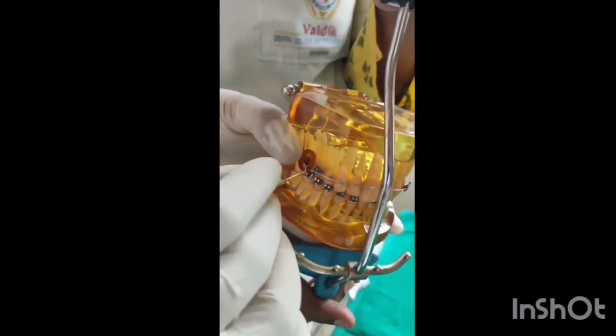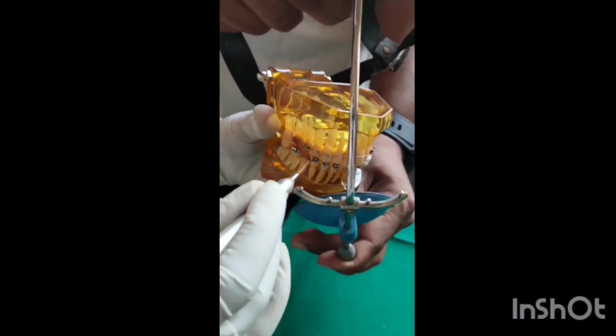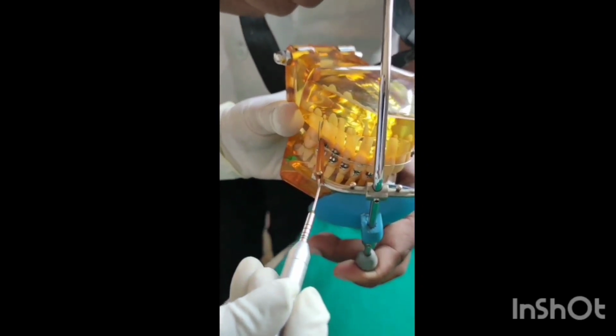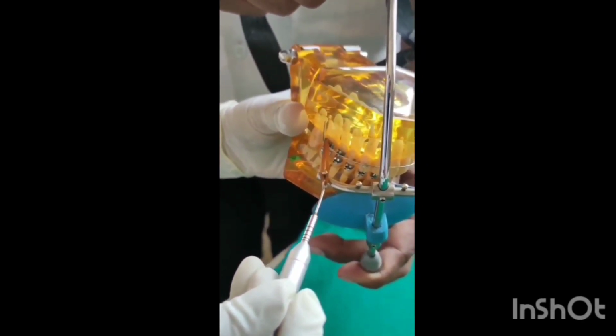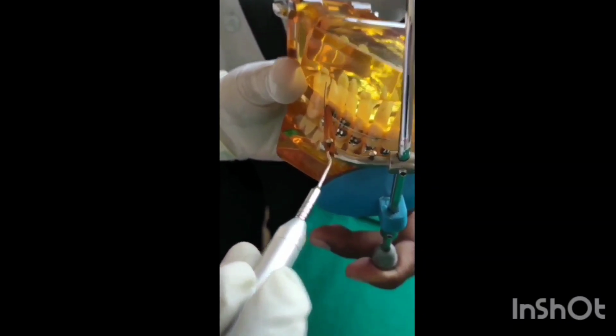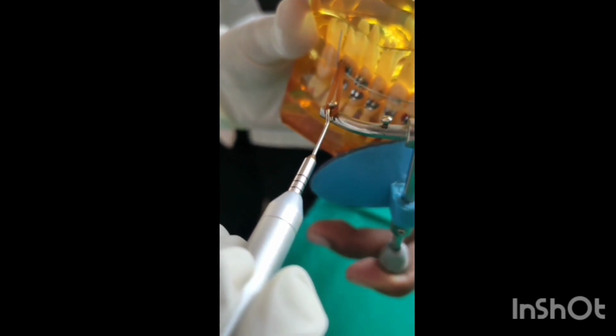Now I will demonstrate how these extraoral elastics engage using the Dontrigs gauge. As we see, first we engage it to the buccal tube of the first molar, that is on the hook of the buccal tube, and then we use the Dontrigs gauge to extend it to the force module, and then we check the amount of force that has been used.